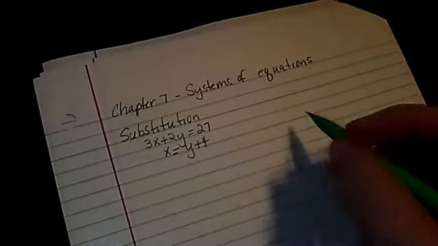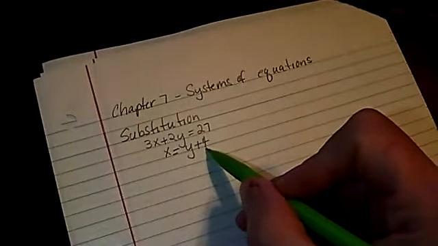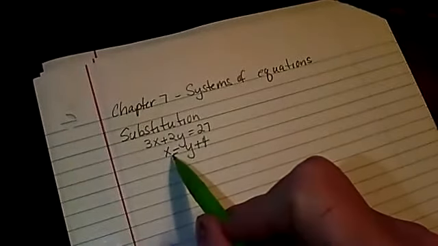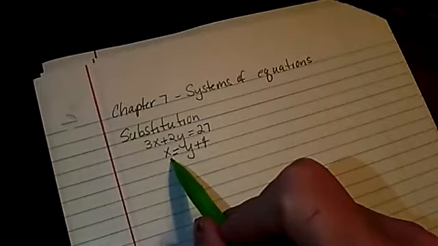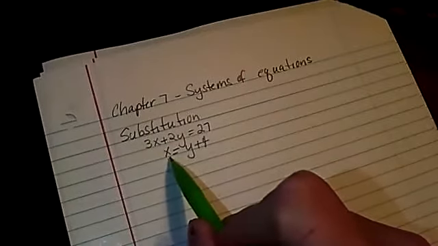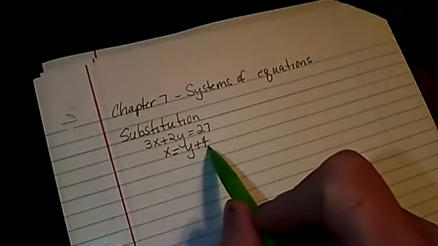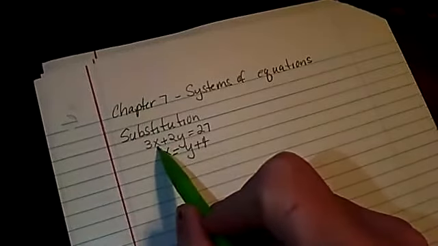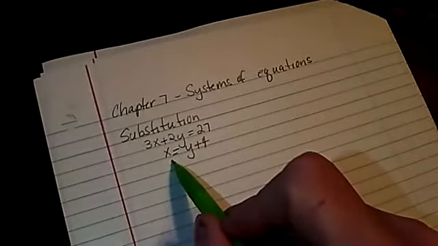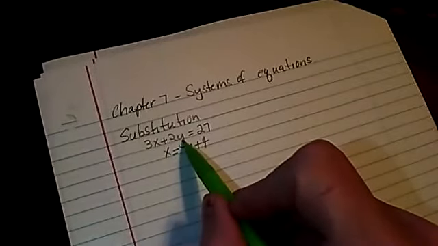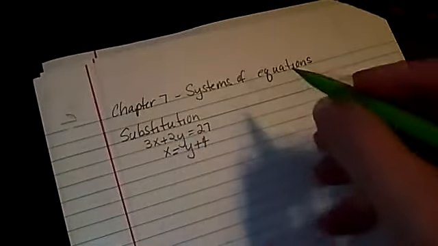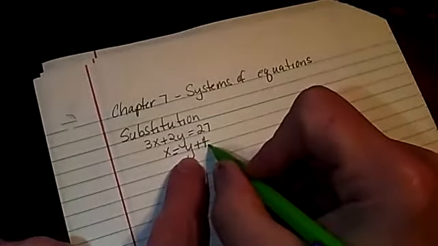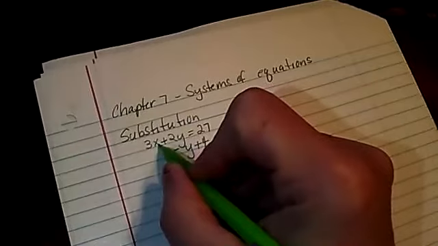So on substitution, this is a 4 if you can't read it. We have one that's already solved for a variable, and you need that for substitution, because I'm going to take this and substitute it in for x in the other equation. Since I have an x equals, if it were a y equals, I'd put it in for the y in the other equation. All right, so let's do that.